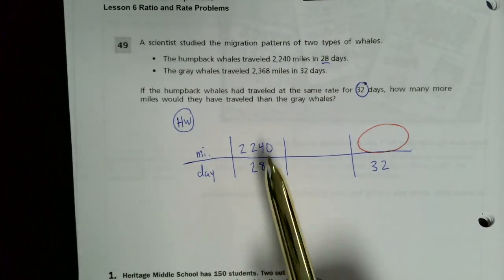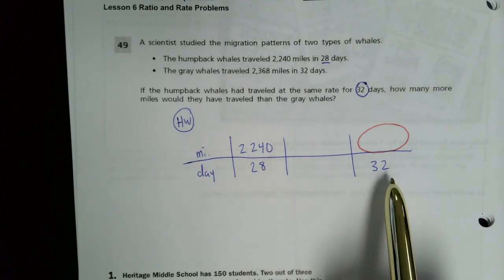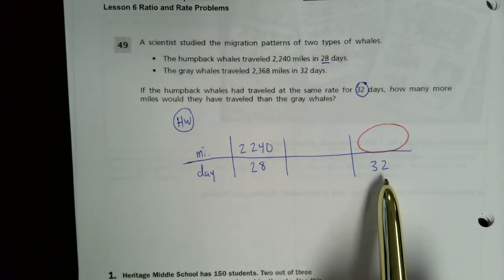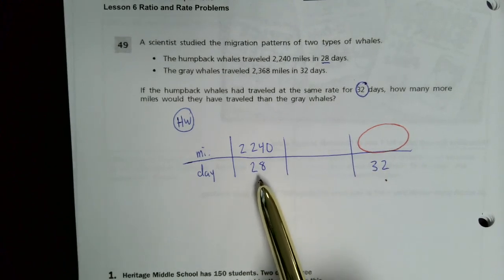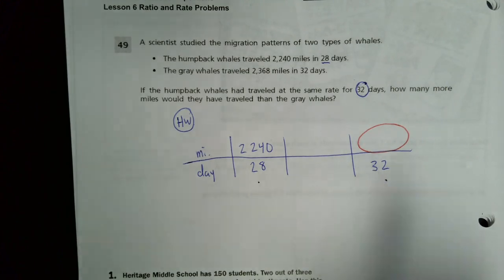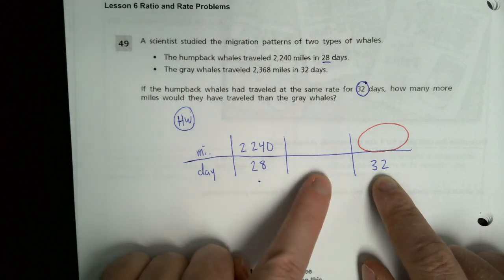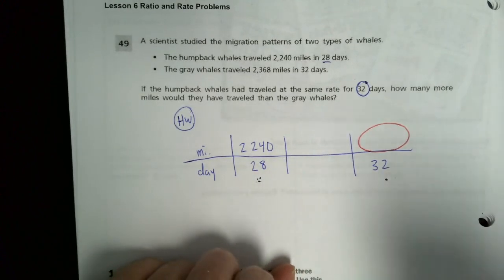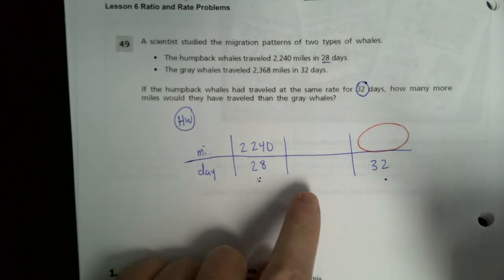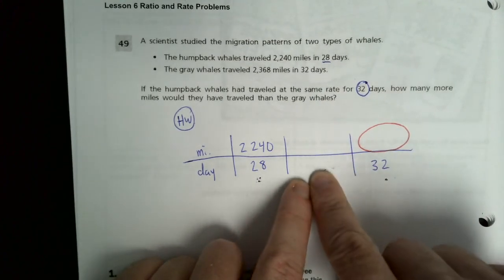So let's think about it. Now, this number is a little tricky to deal with, 2,240. So we're looking at 28 and 32. Is there a number that we can get to from 28 that would help us get to 32? We're almost thinking, what's the GCF of these two numbers? What's the greatest number we can divide those by? We could do 2, because if we get from 28 to 2, we can then get from 2 to 32. But I think you can divide these both by 4. So if we get to 4 here in the middle, we can then get to 32.